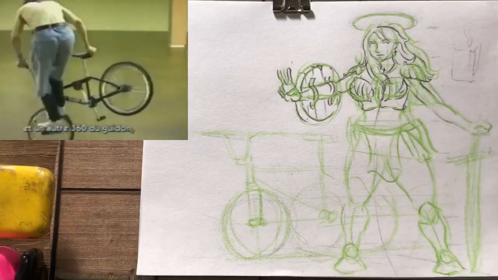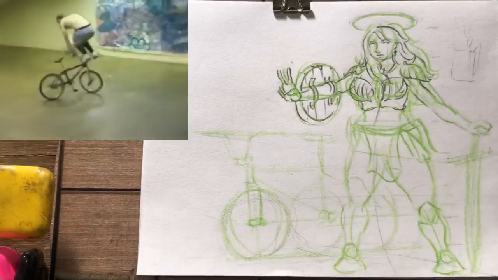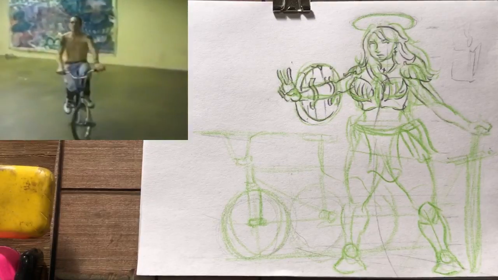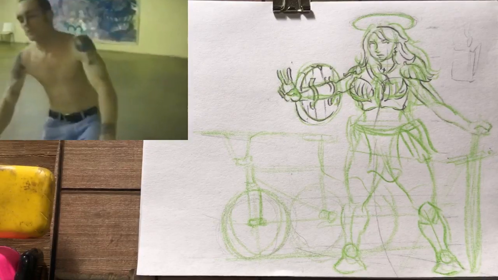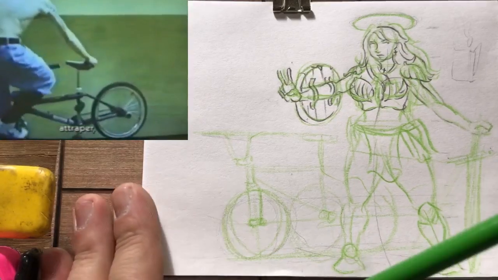Okay, where am I at? Let's do the halo. Oh, I kind of want to do a sprout on her head, so she's growing the word of God.